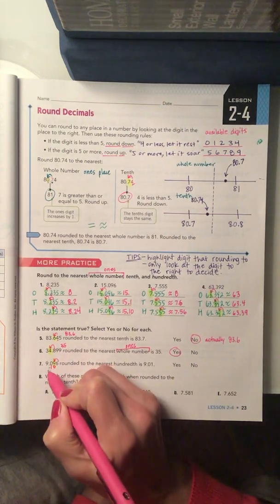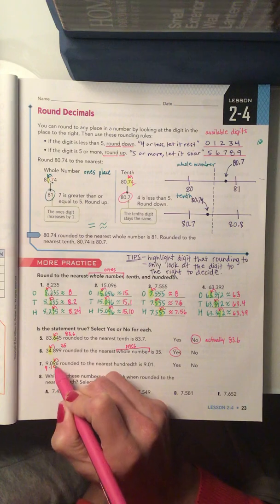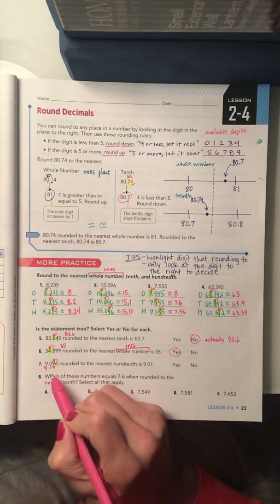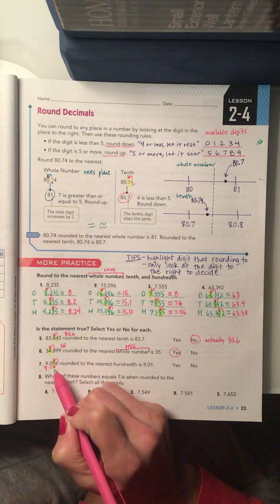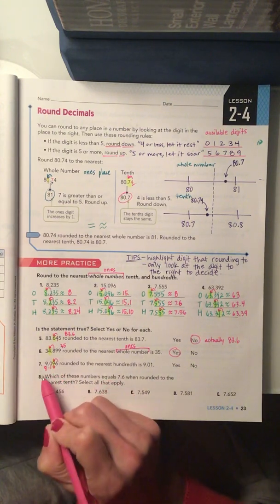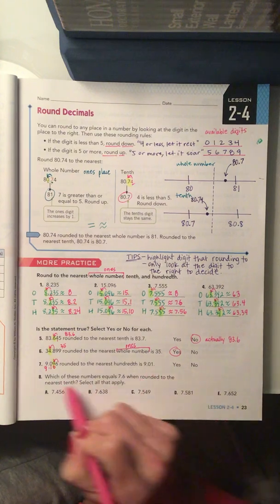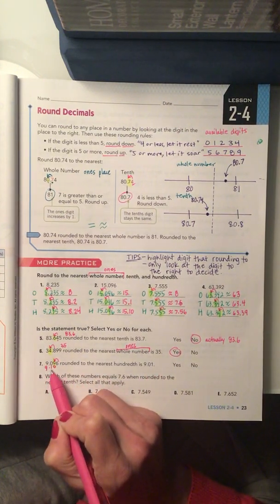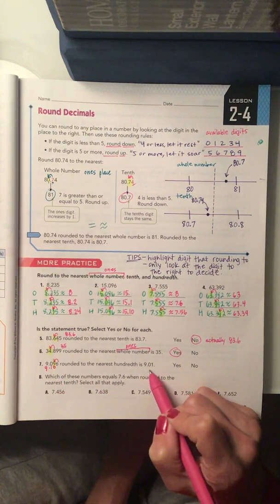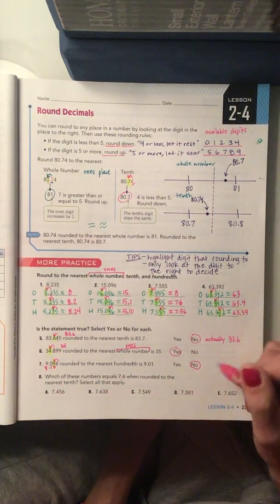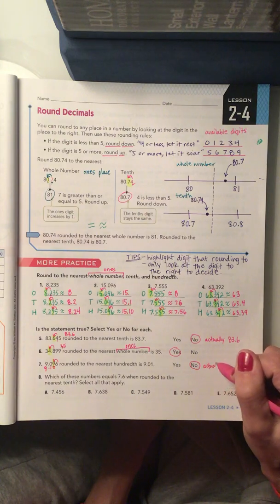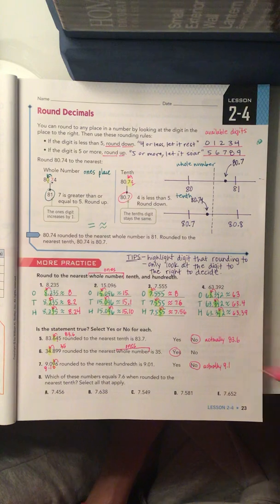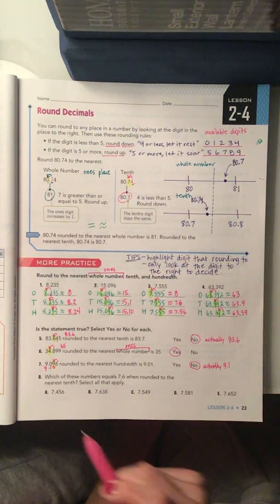So this 9 becomes a 10 in disguise, but it's regrouped into the tenths position, and that 0 stays in the hundredths position. So let's see, is that the same number? It has the same digits, but it's not the same number. This is 9.10, and this is 9.01. So that's not true. It's actually 9.1 or 9.10. You can drop that useless 0 on the back if you'd like.